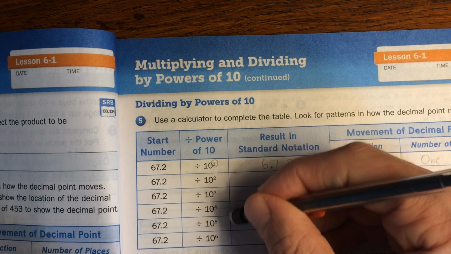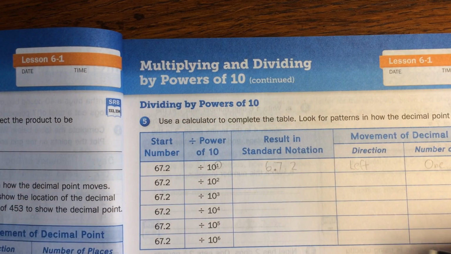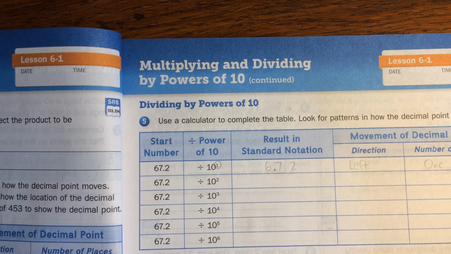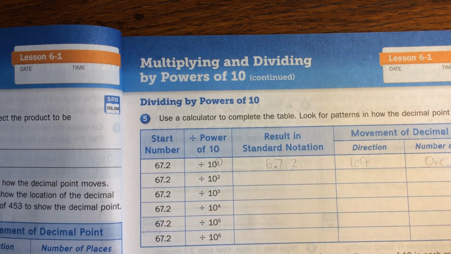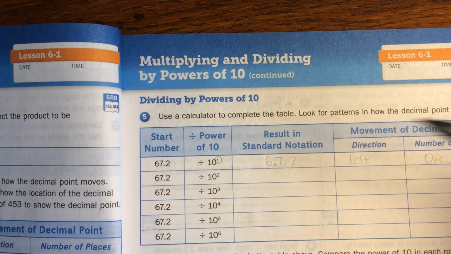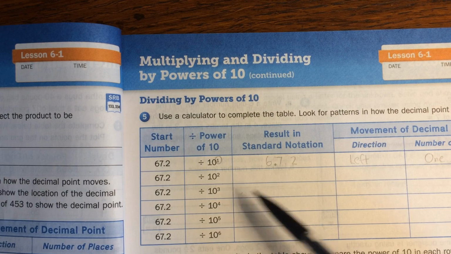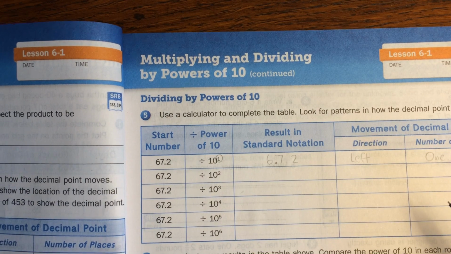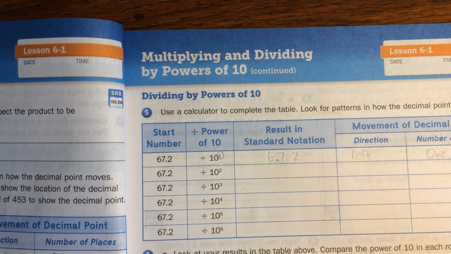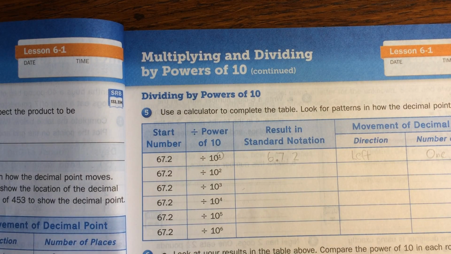Okay? So the only big difference between dividing by powers of 10 and multiplying, number one, it's going to be the direction. Multiplication to the right, division to the left. And number two, for division, you always need that decimal. Whereas with multiplication, sometimes you can just leave it as an imaginary decimal when you're done.